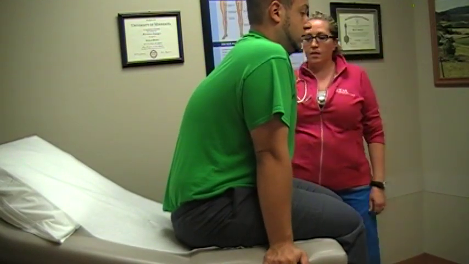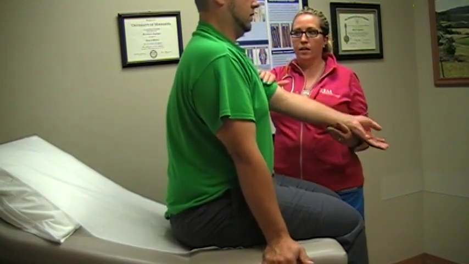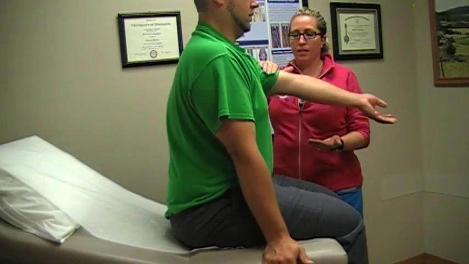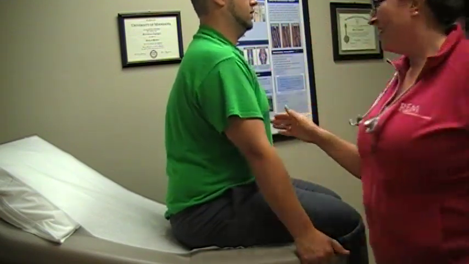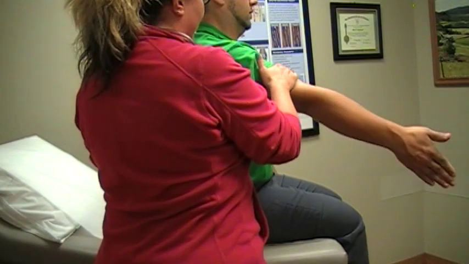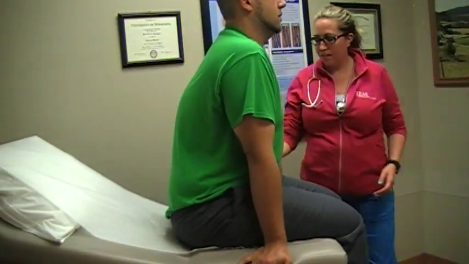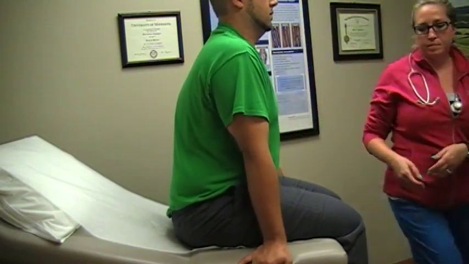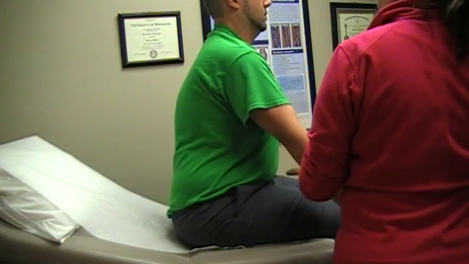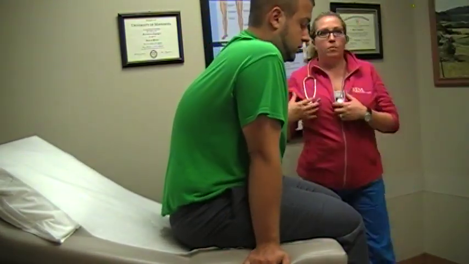I'm going to check the bicep and the triceps by having you go against my hand, and the other way. All right, and again on this side, and there, and now using this way, and the other way, and on this arm. Perfect. That was uniform throughout.